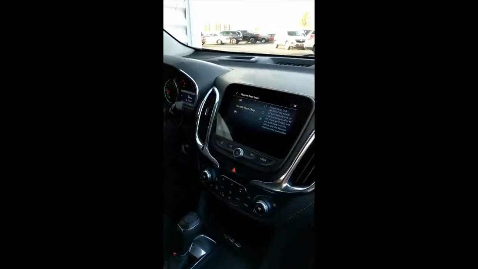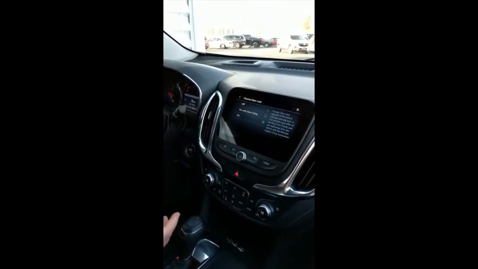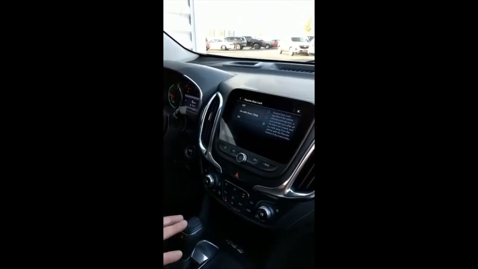So if you're someone that oftentimes forgets to lock your doors, the passive door lock will do it for you without any hesitation. And again, with that option, you simply tap on, and when it's on, as you walk away, it locks your doors.